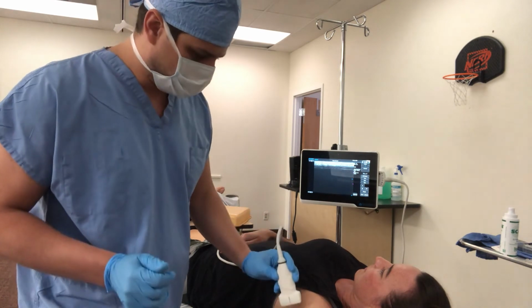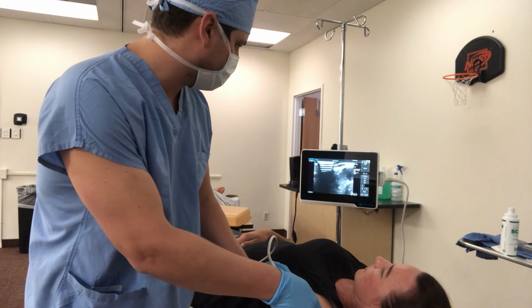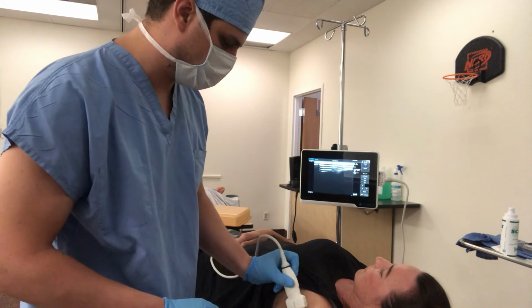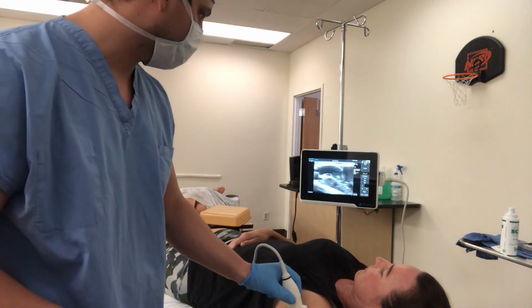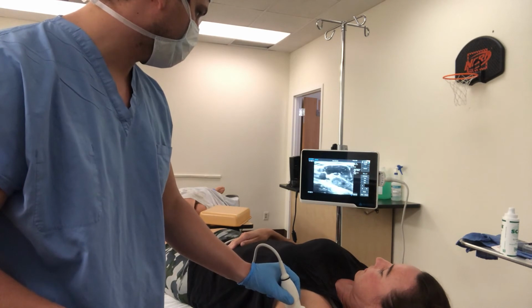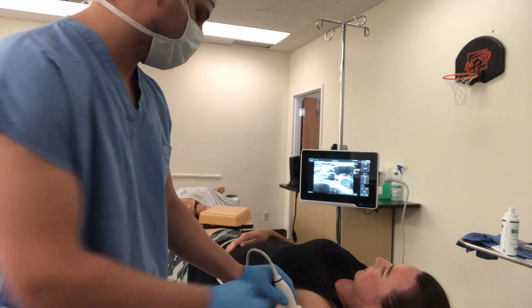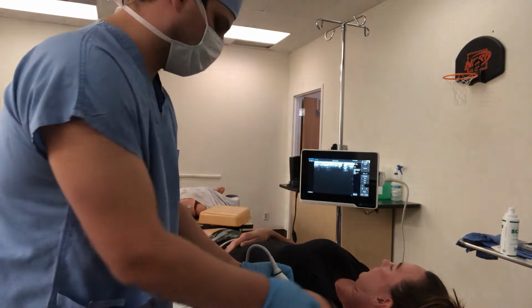So I'm going to put the ultrasound high at the crease and locate the axillary artery.